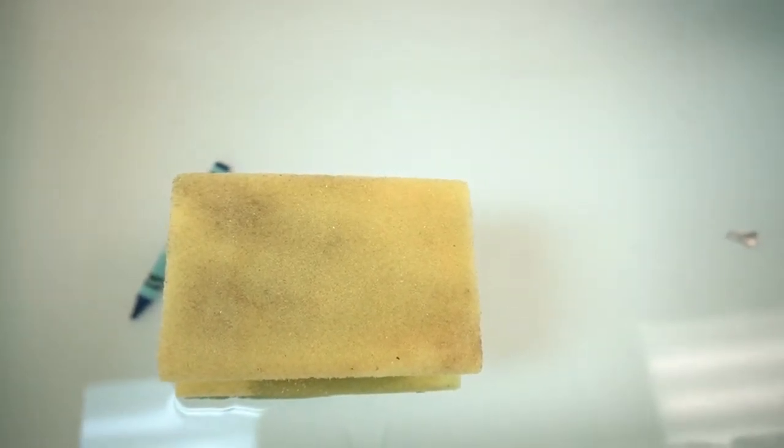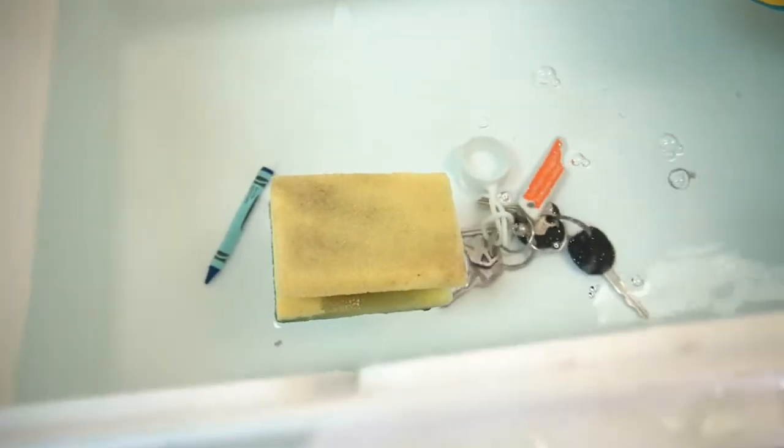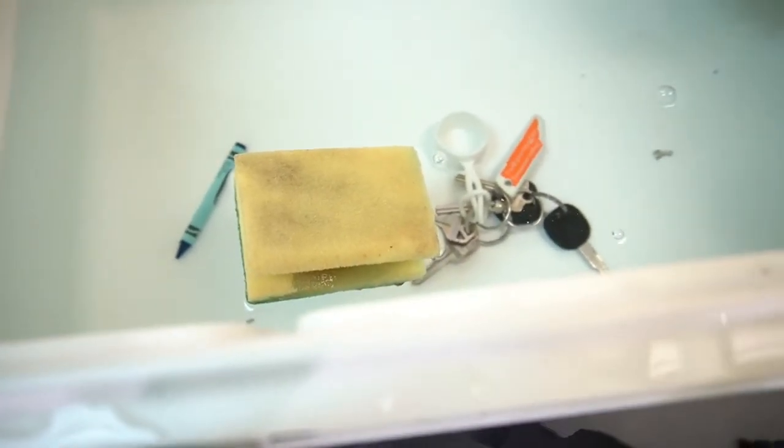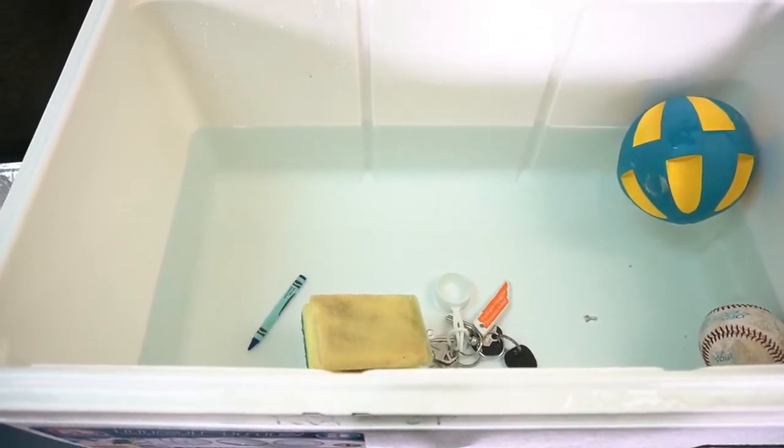What about these keys? Those keys sink right to the bottom because the material they're made of is very dense.